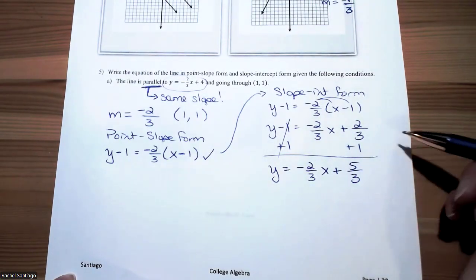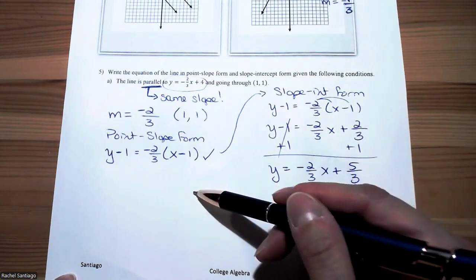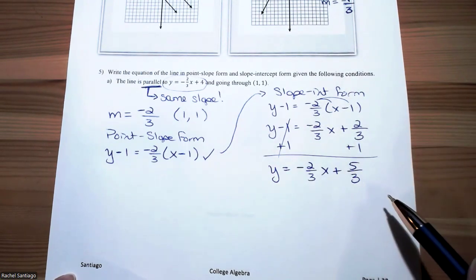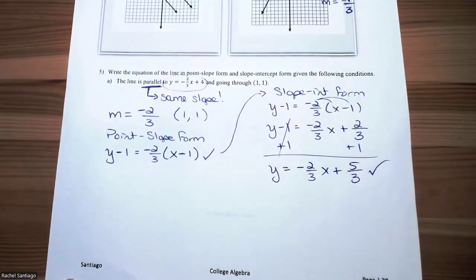Verify that on your own. You know how to add fractions. Do a little bit of side work. Prove that 2/3 plus 1 is in fact 5/3. And that is your final answer. Go ahead and turn the page.